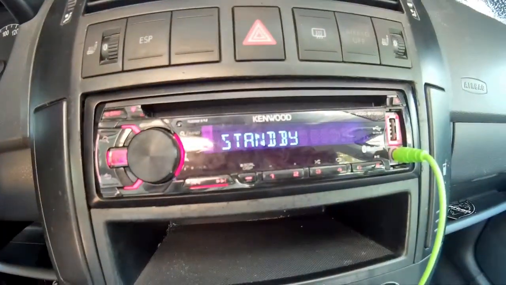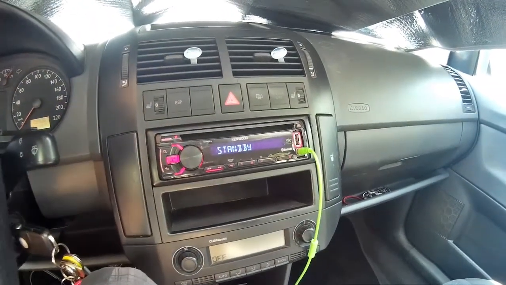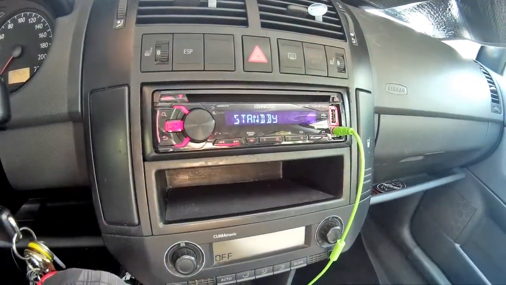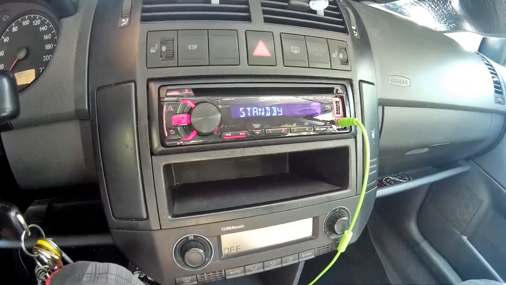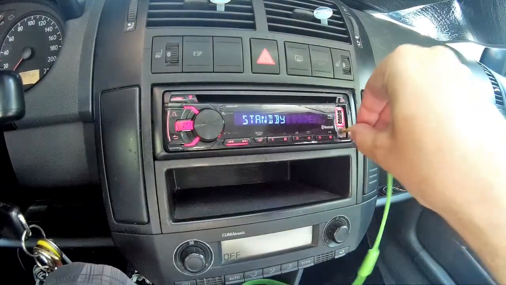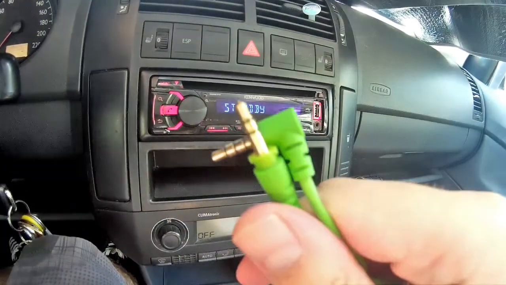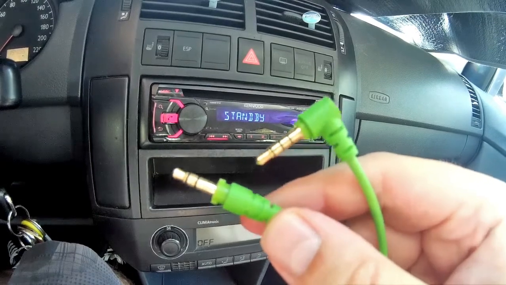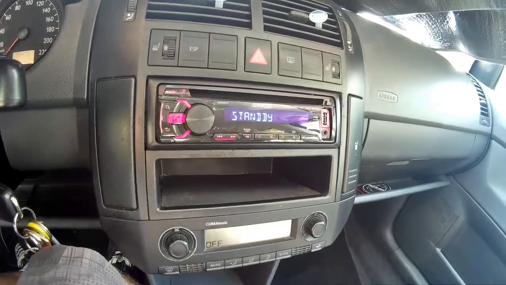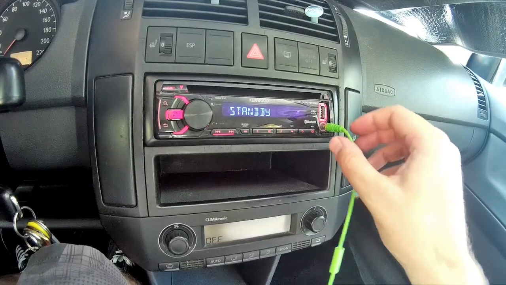So here we have a Kenwood stereo. This is an MP3 player and it also has an auxiliary port. So how exactly do you use it with your phone? Well, you need a cable like this with two jacks. You can find something like this in every electronics store that sells cables and other electronic things like this.